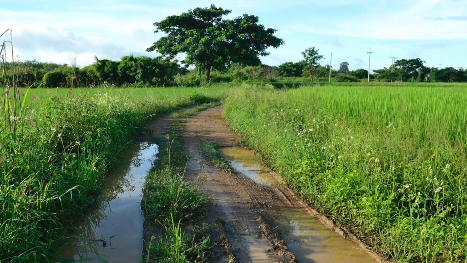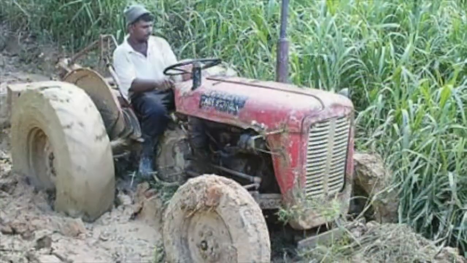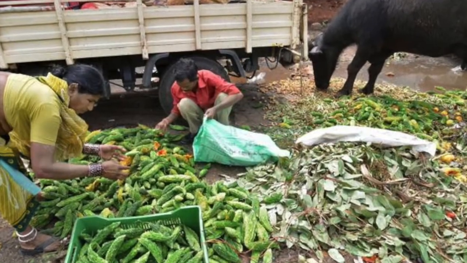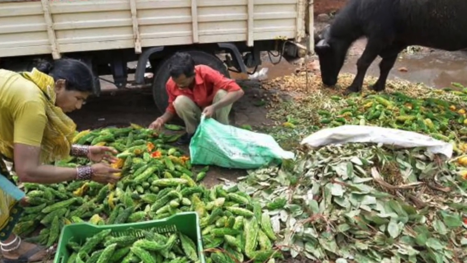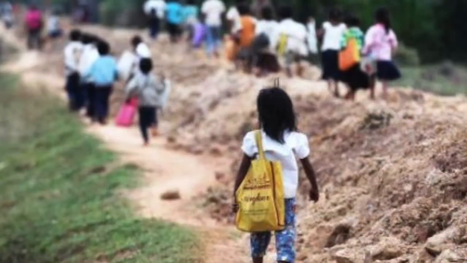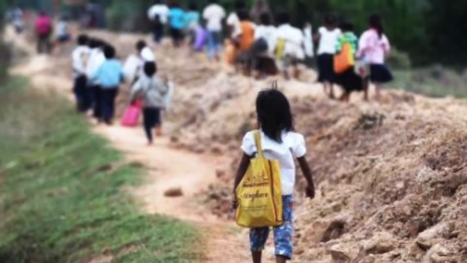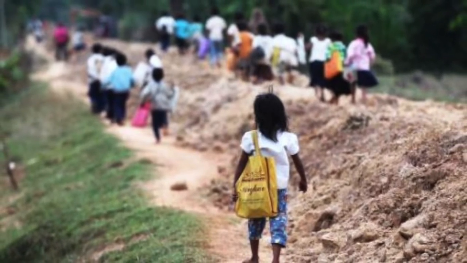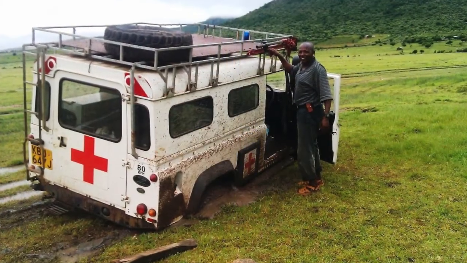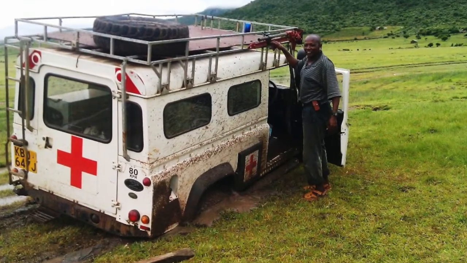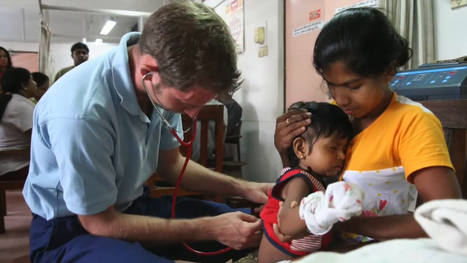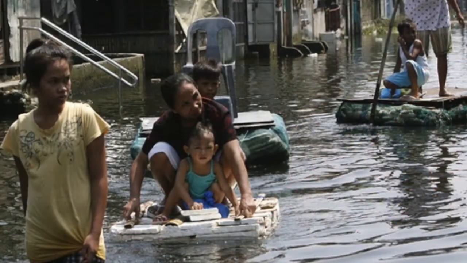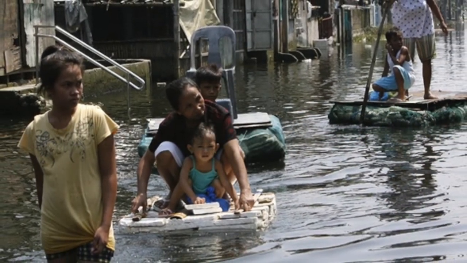Because of the lack of roads, farmers have poor access to markets and are forced to pay high transportation costs. Farmers are forced to throw away crops as they get spoiled by the time they get to the market. There is inadequate education for children, and some children are forced to walk miles on dangerous roads and paths to get to school. No access to public services, such as ambulances and police. No easy access to hospitals, doctors, or medicine.